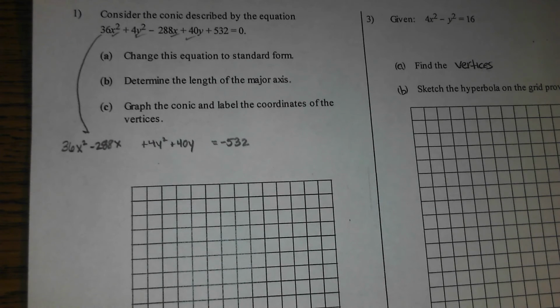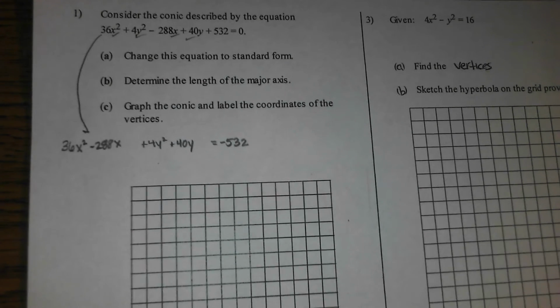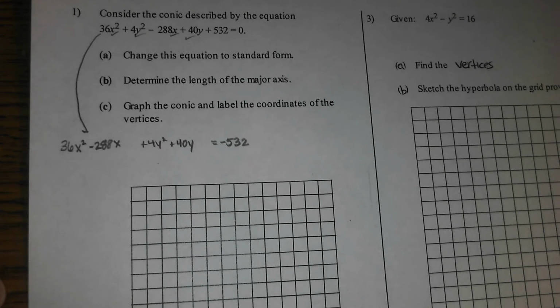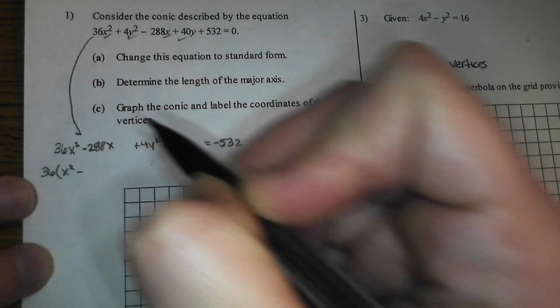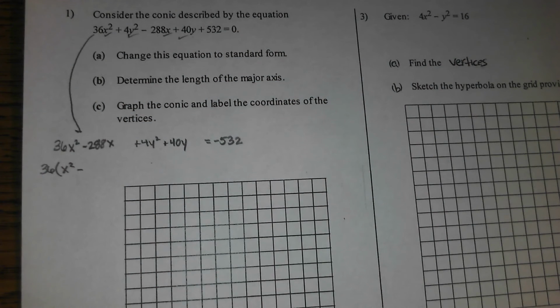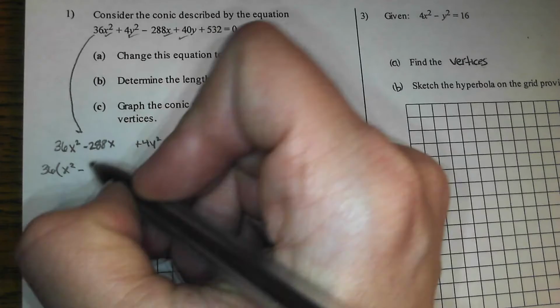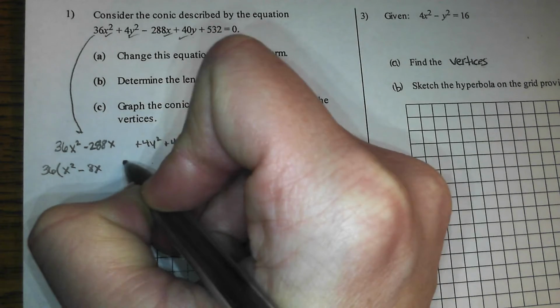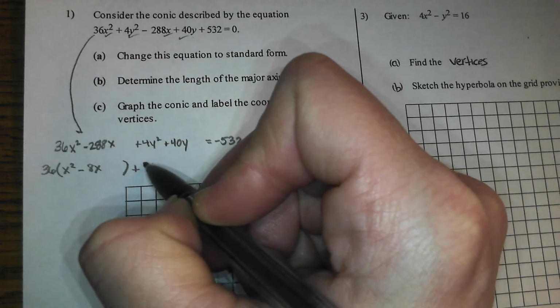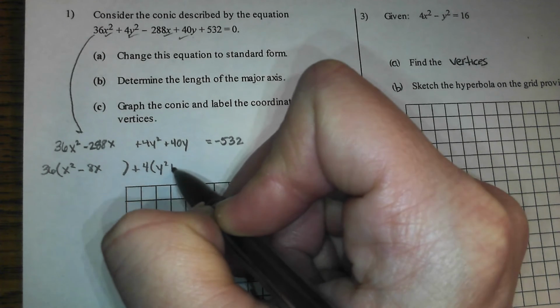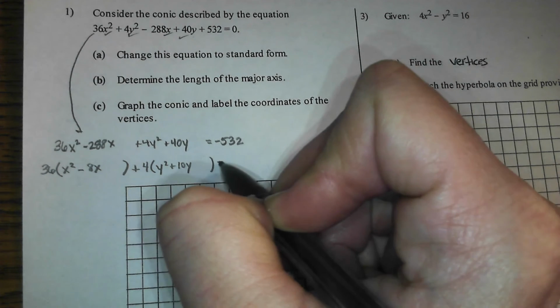And then we're going to try to complete the square and turn it into the right format. But before we can complete the square, what do we have to do? Factor out the 36 off the x's, which will leave me with x squared minus 288 divided by 36, 8. Leave a gap there. Off of the y squared, take out a 4. Leave a little gap there.